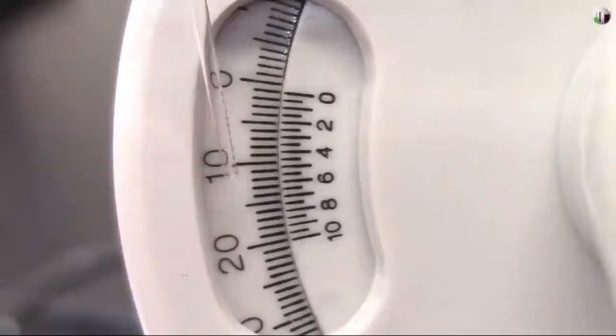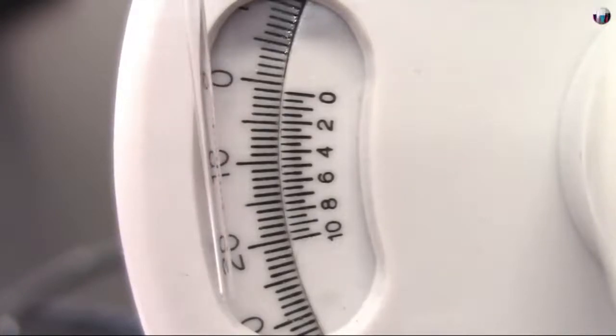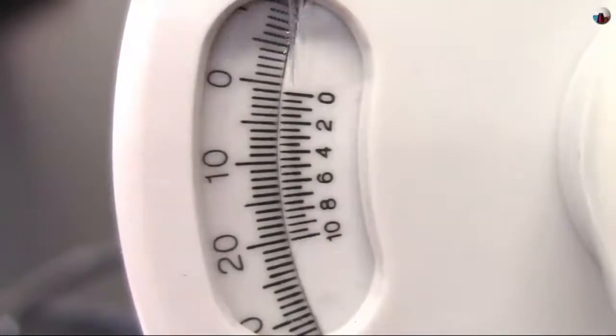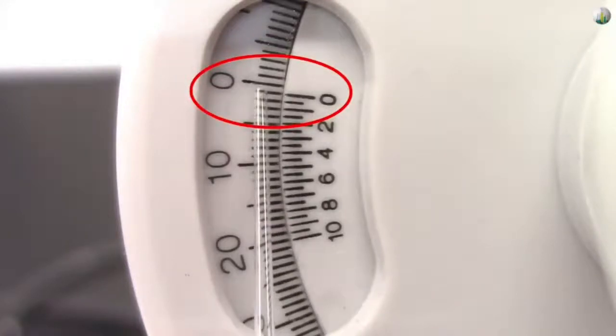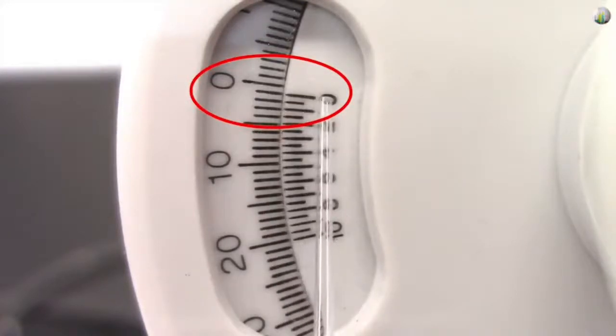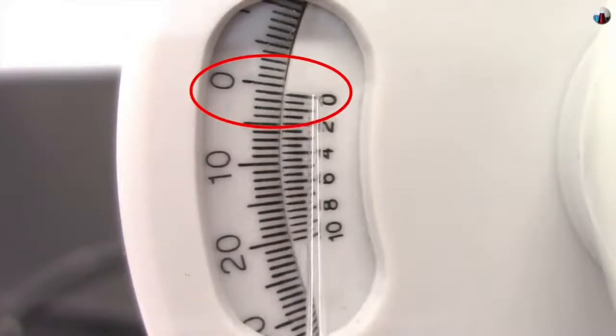The outer scale gives the whole number for the observed rotation reading, and the inner scale gives the first two decimal places. Look for the outer scale reading which meets up with the 0 of the inner scale. If it exactly meets a line, then note the value of the outer scale. If it is in between two values, then use the lower value. In this example, the whole number is 1.